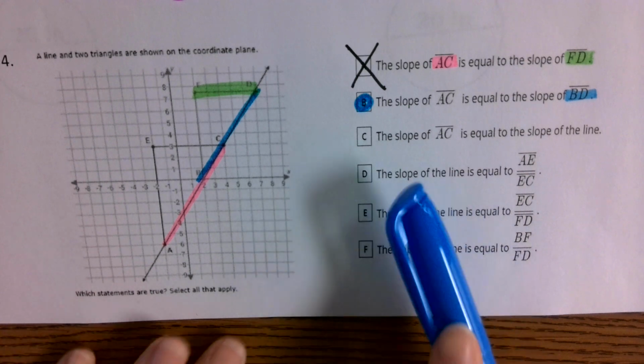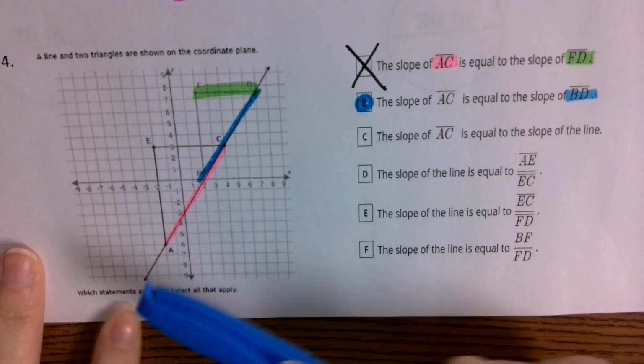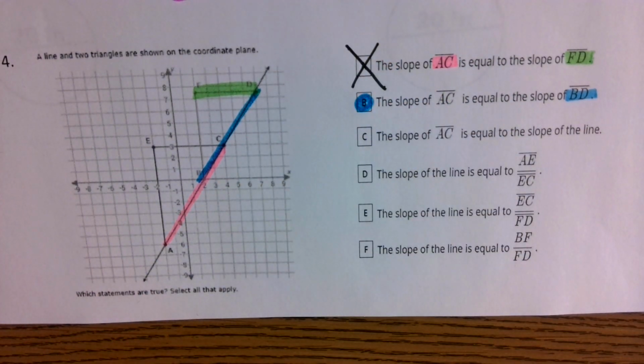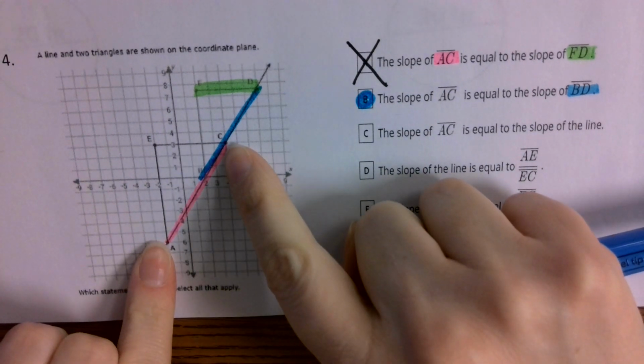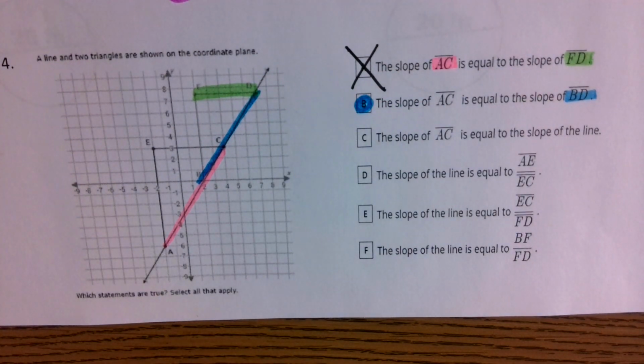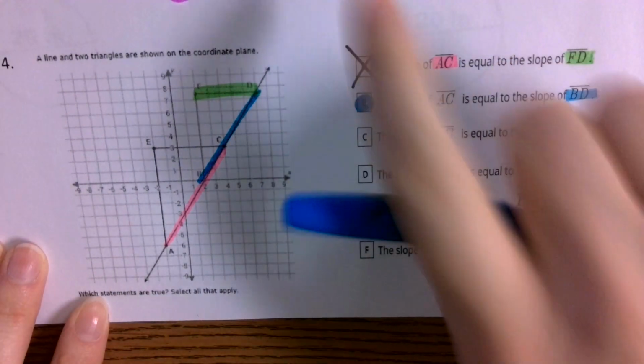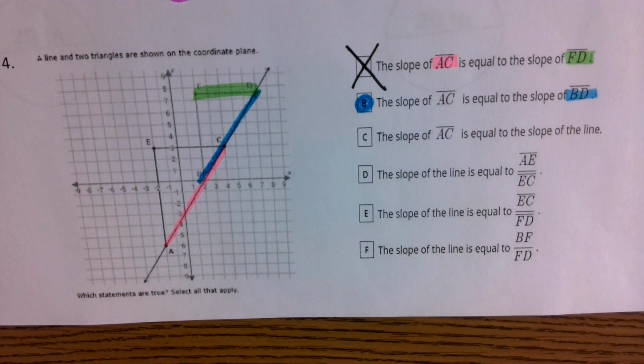They're saying that the slope of AC is equal to the slope of the entire line. Is that true? Is AC the same for the entire line? The slope, not the size of AC. We're not talking about the distance between A and C. We're talking about the slope of AC. So what did I just say about slope of a line? It's the same no matter what, right? The same no matter what 2 points. So the same is going to be for AC as it is for the entire line. That is a true statement.